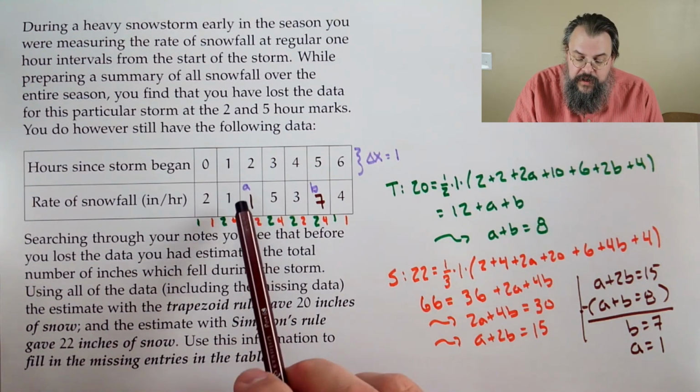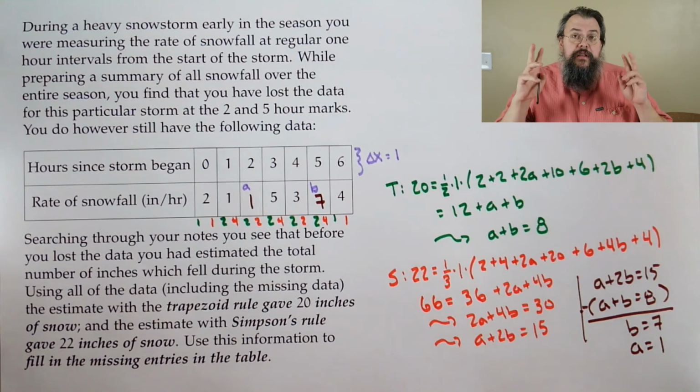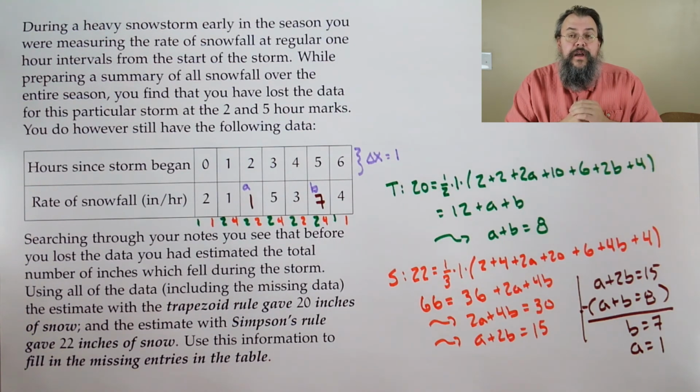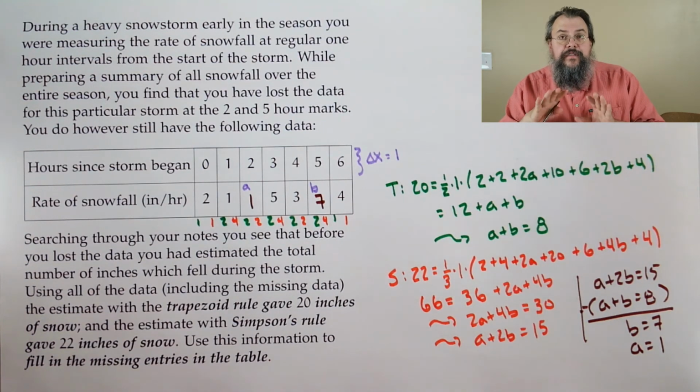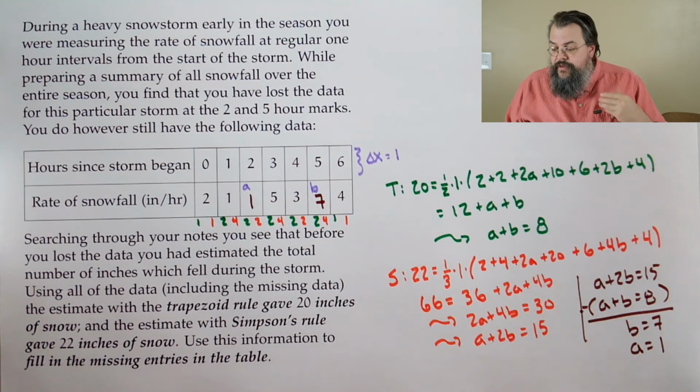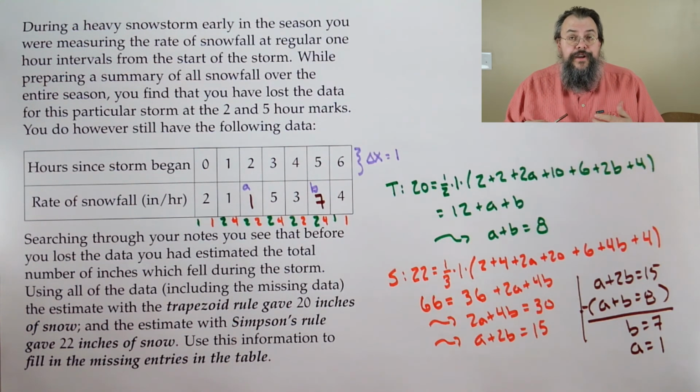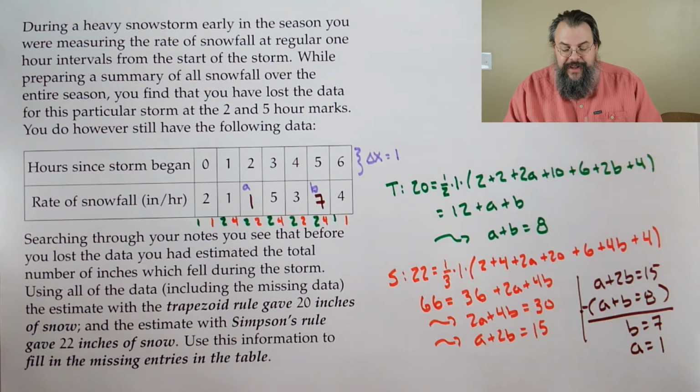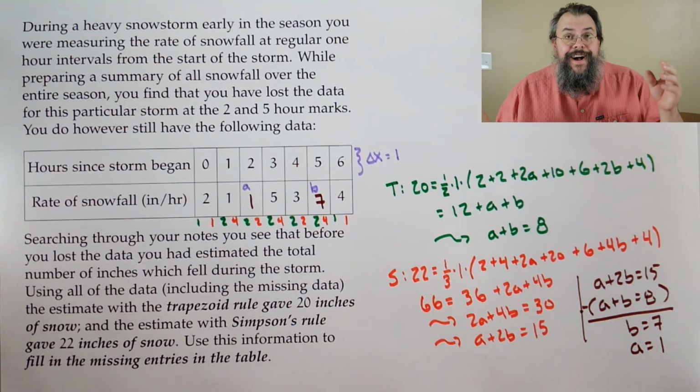Whereas over in a, it's a lesser valued one. And so it makes sense that b should be larger. Those are good signs that we're actually doing things correctly. And so there we go. We filled it in. So that's the problem. Aha!